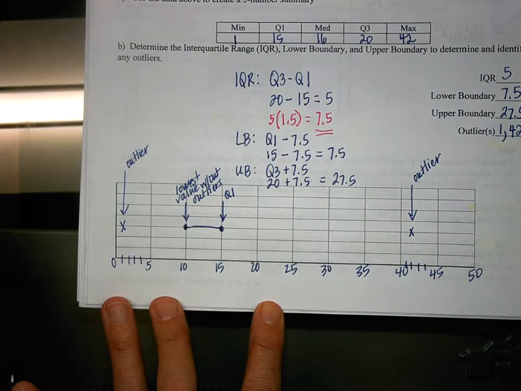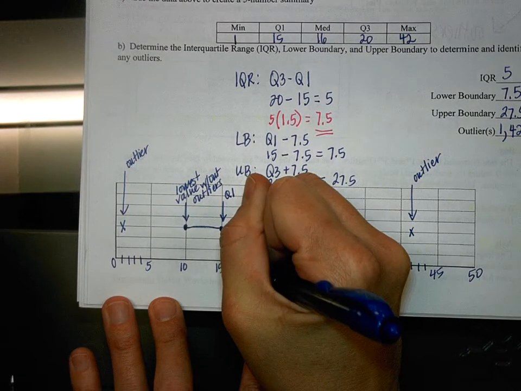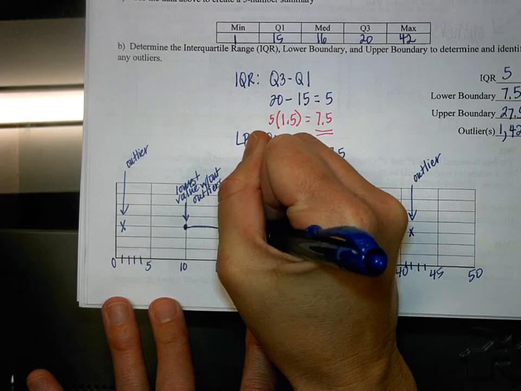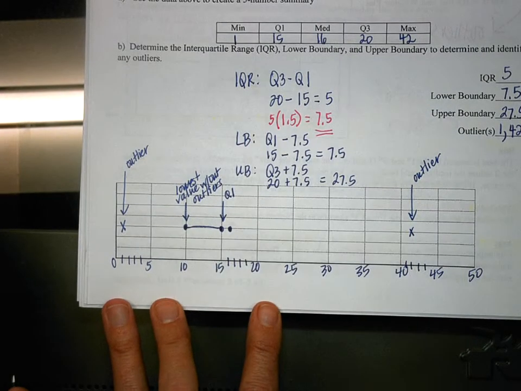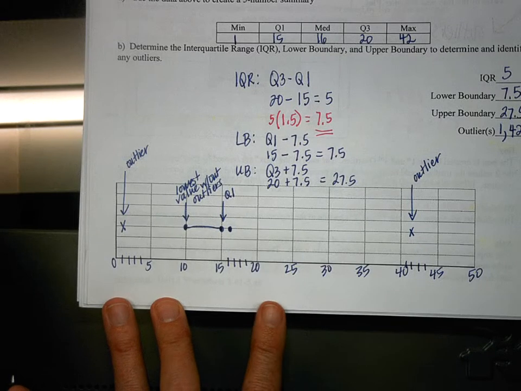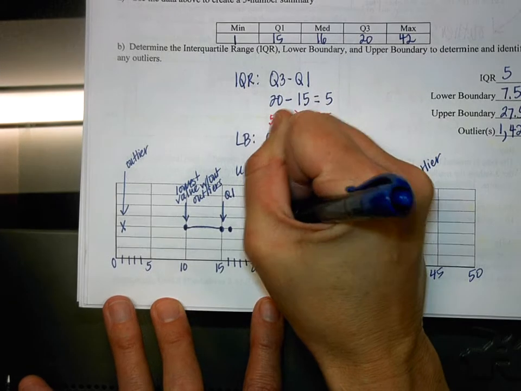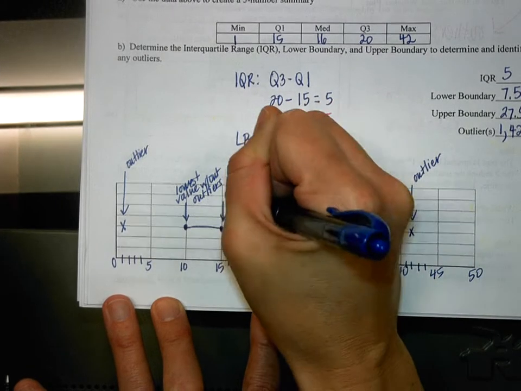Next, we're going to mark our median, which is what? 16. Good. So 16, we're going to put a point right there. I'm not going to connect anything there right now. And then Q3 is what? 20. So we're going to make a mark at 20. I'm going to label that as Q3. I forgot to mark this one as median.